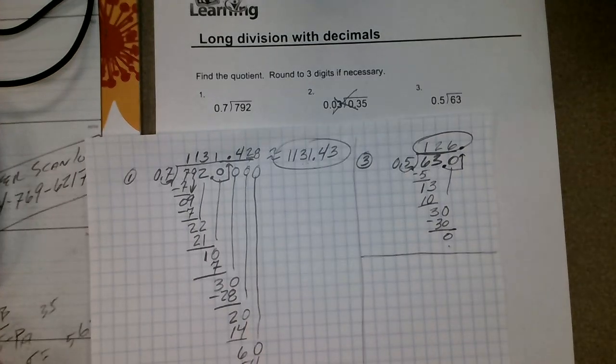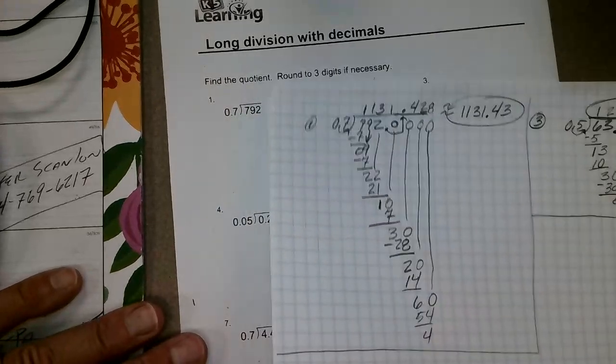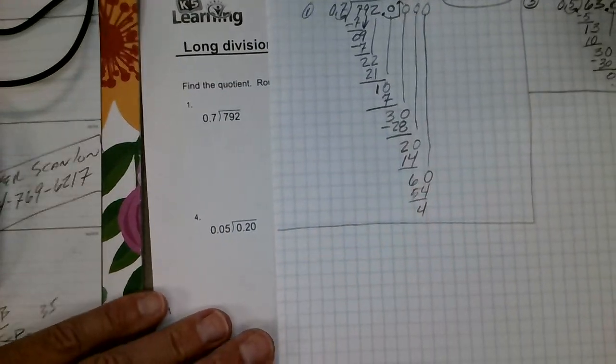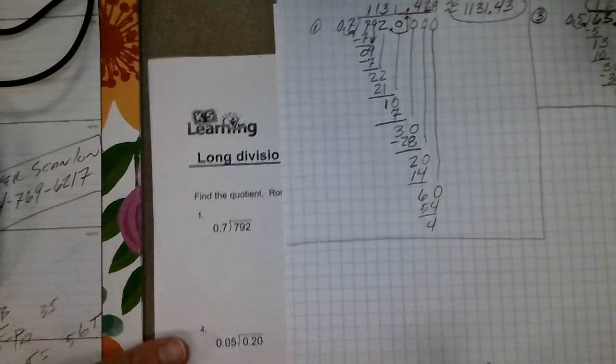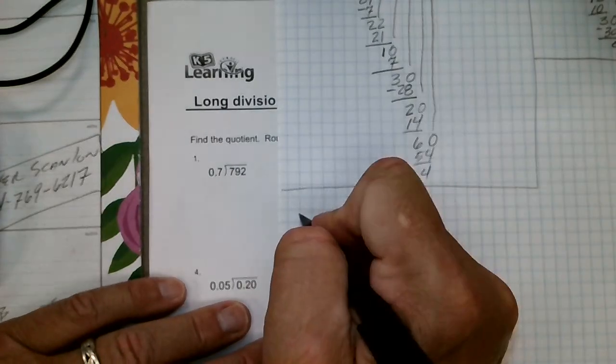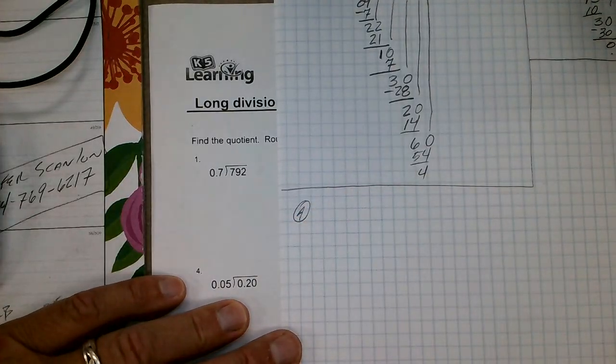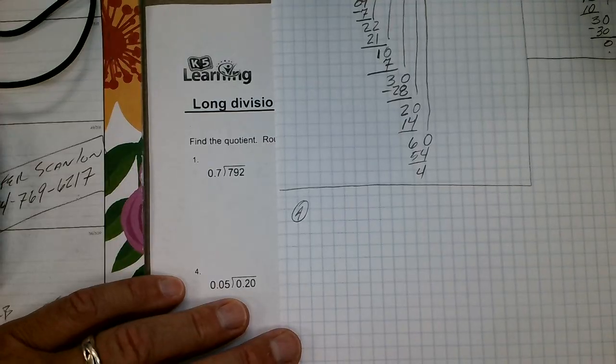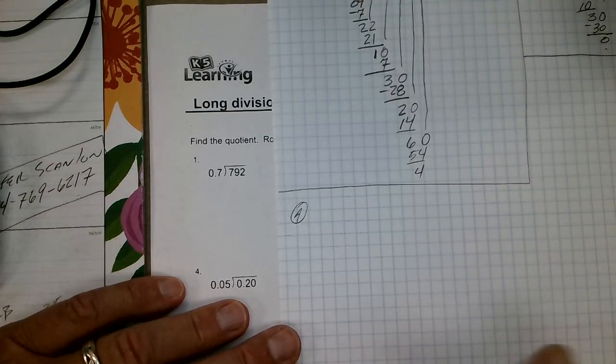Okay? All right, very good. Let's slide on here and take a peek at number 4. Okay, and I'm going to set it up just right here. So there you are. Number 4. Circle it. Look how nice and neat this is. We'll probably do 3, 4, 5 of these together. Okay, number 4.